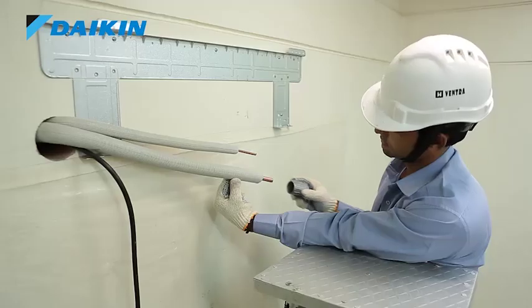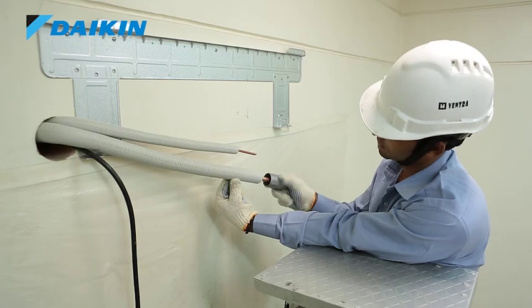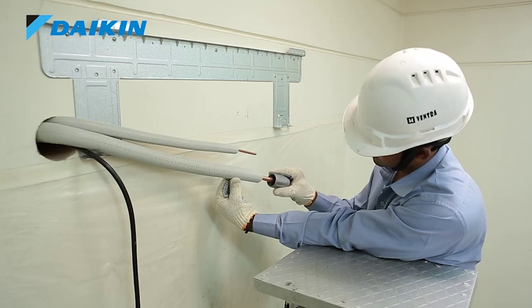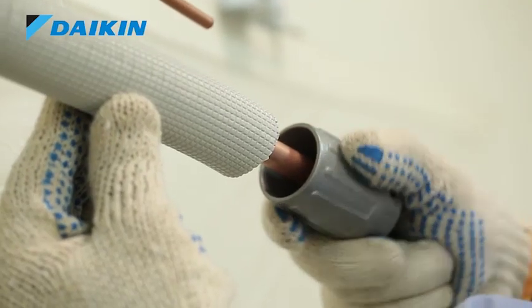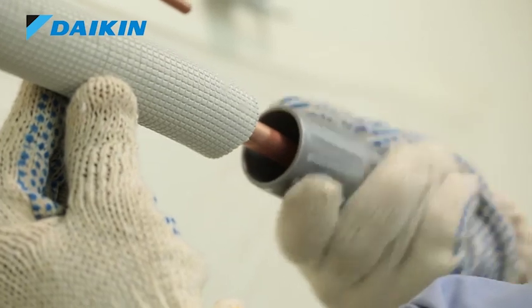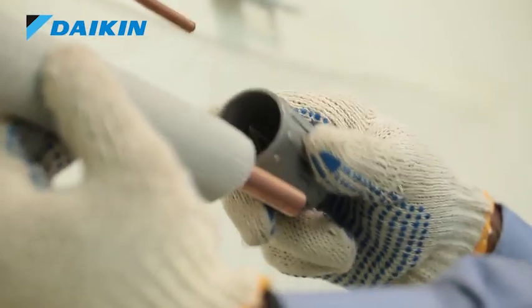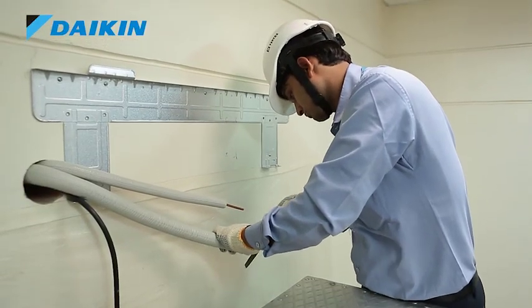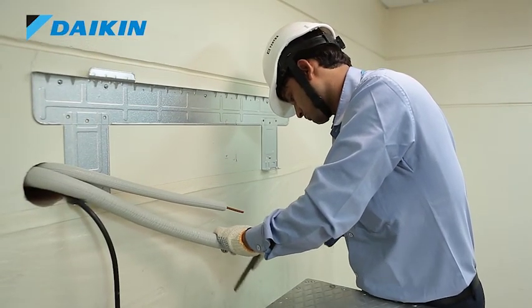To do so, hold the pipe in maximum vertical downward position and check the cutting direction of the reamer. Rotate the reamer uniformly to remove burr from the cut face. Then, move the file in forward direction to smoothen the cut surface.